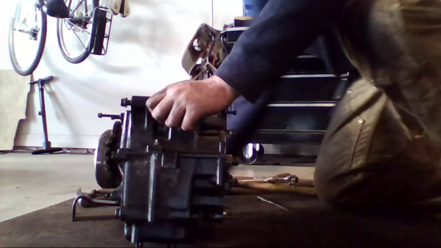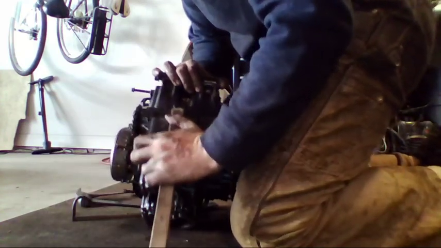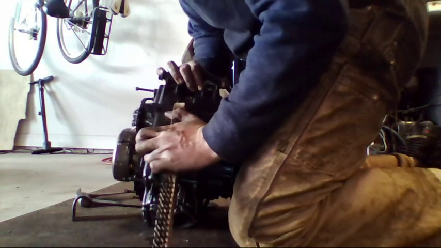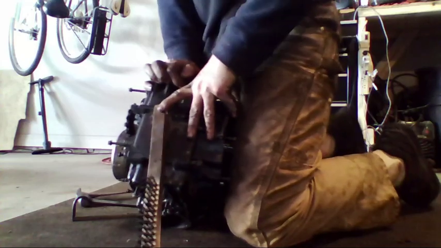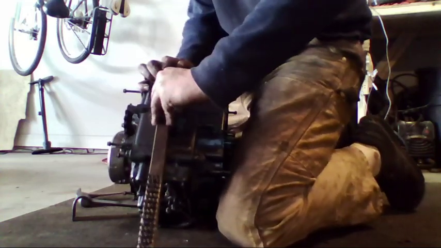I don't have anything else that would really work. I mean, this seems like it should work really well, but it's still not. Plus it keeps wanting to move.